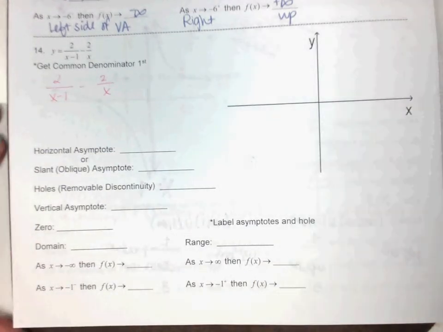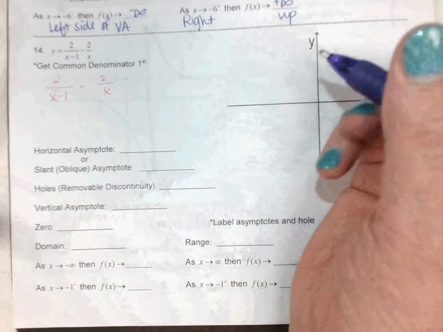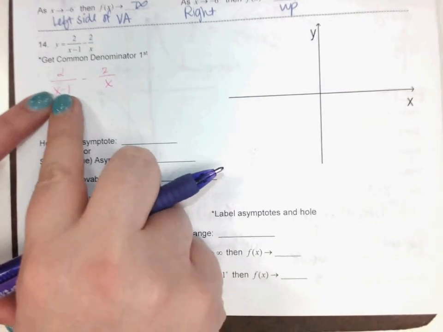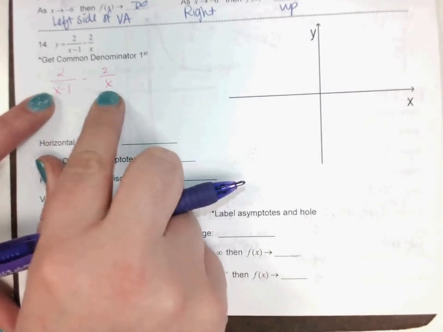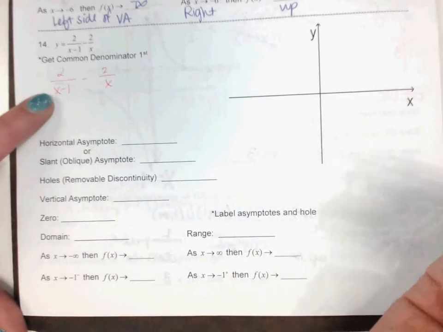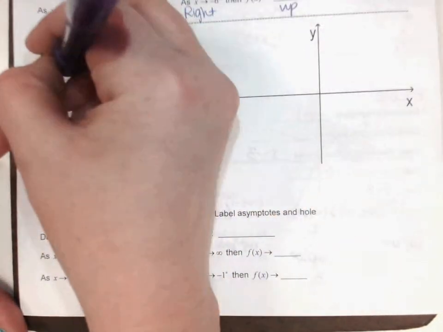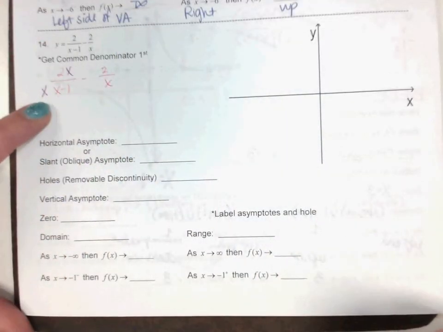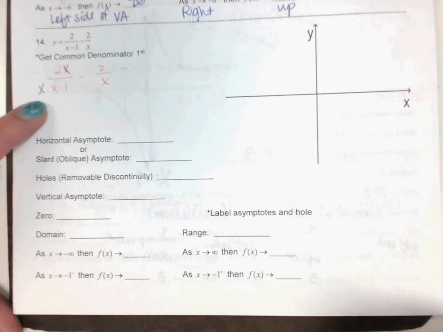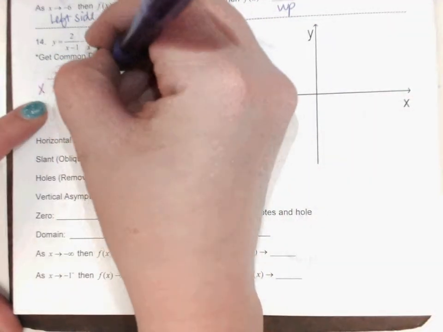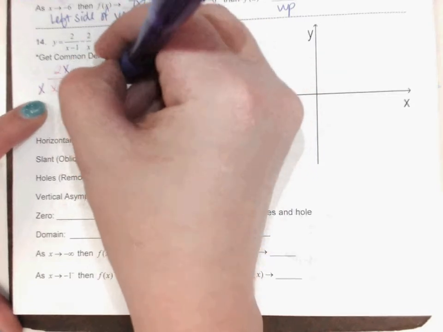Okay, so what you would need to do here is get a common denominator. So my first fraction has an x minus 1, but it needs to match the other fraction. So what does it need? An x. So I'm going to put an x on bottom. I'm going to put an x on top. Now the second fraction has an x, but it doesn't have an x minus 1. So I'm going to put it on top. I'm going to put it on bottom.